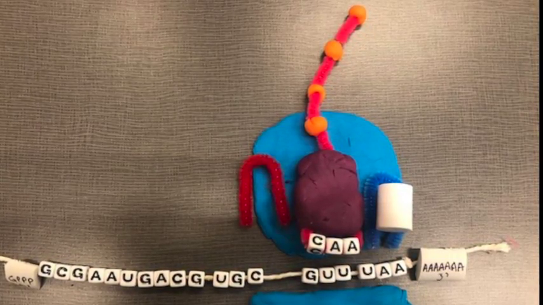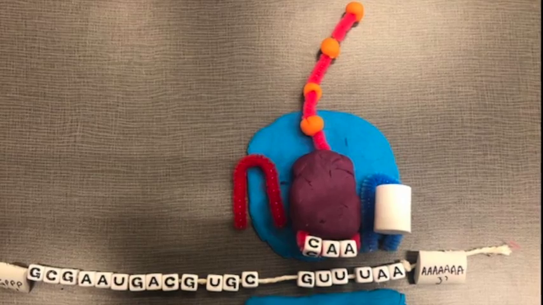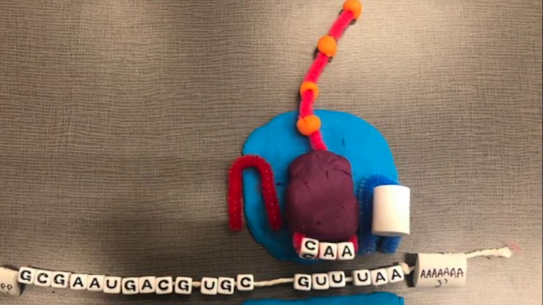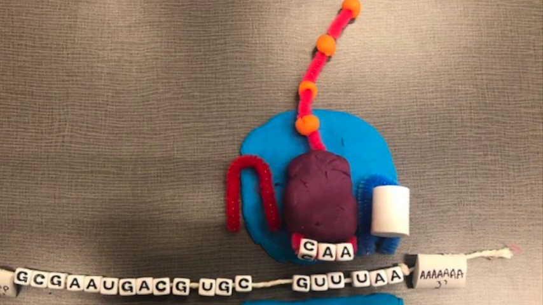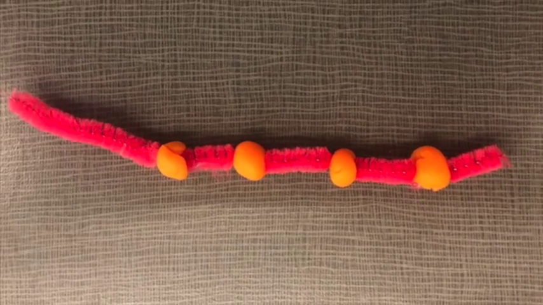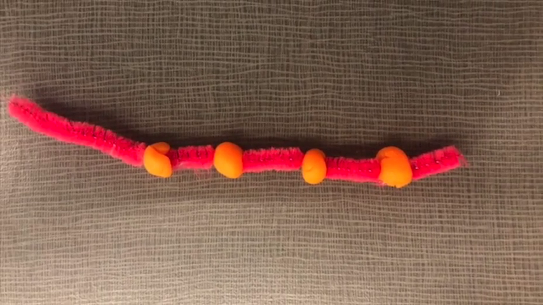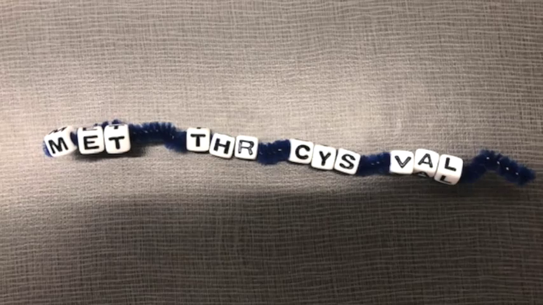The role of a release factor is to stop the codon in the A site. If we weren't able to have a release factor, the codon would continue on and we wouldn't be able to stop the process of translation.